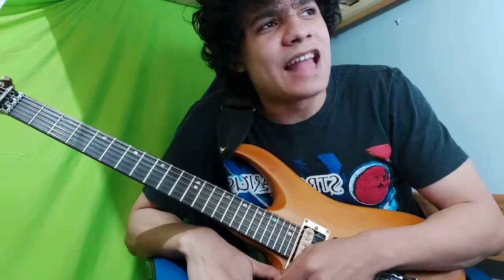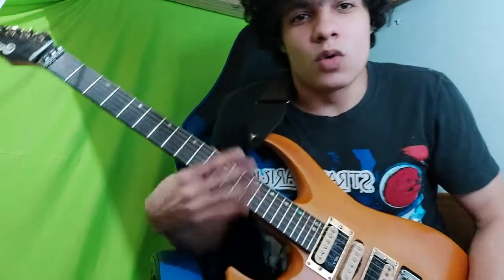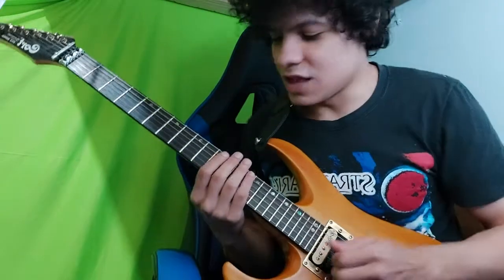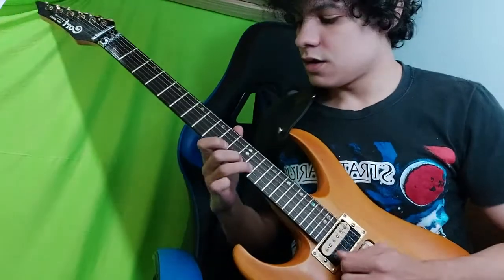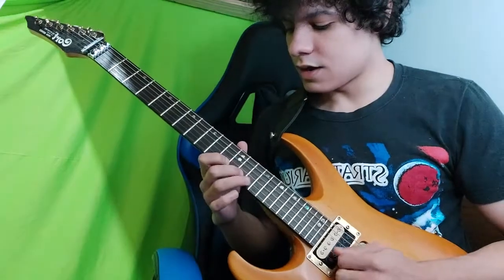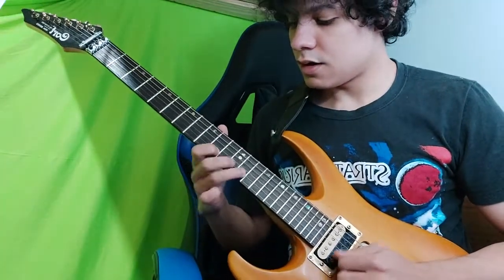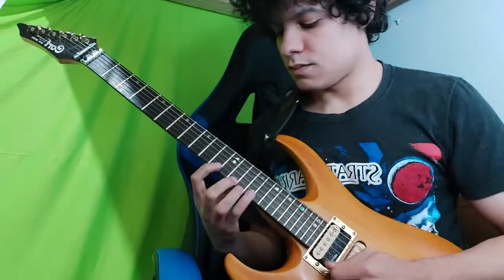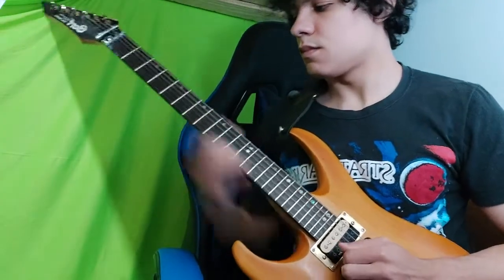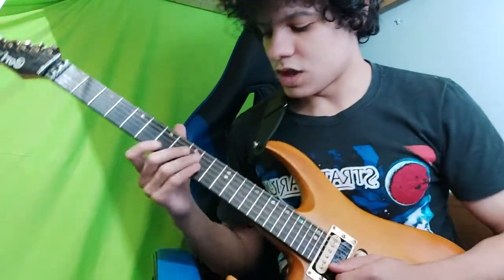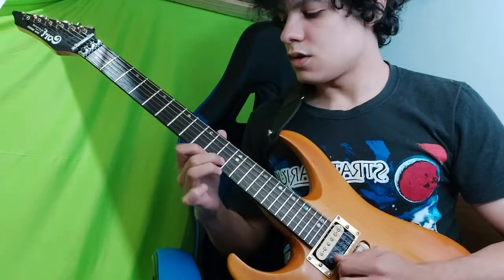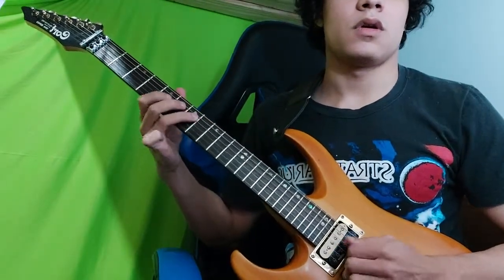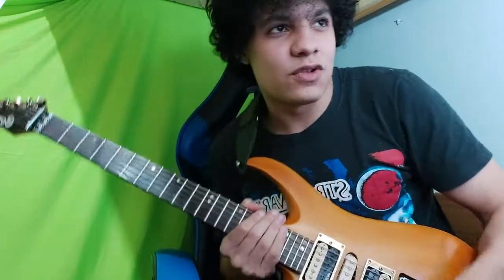And on this B flat 9 add 13, I usually go straight to B flat minor and then E7. Or you can do those chromatic ones, like you can go like this, and use the good old minor pentatonic when the minor lands. So you have a plethora of possibilities.